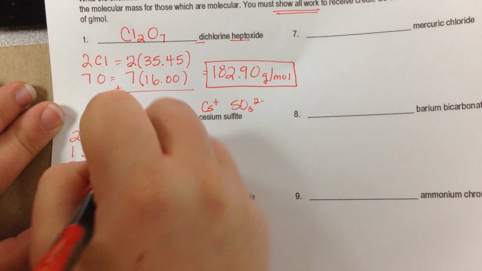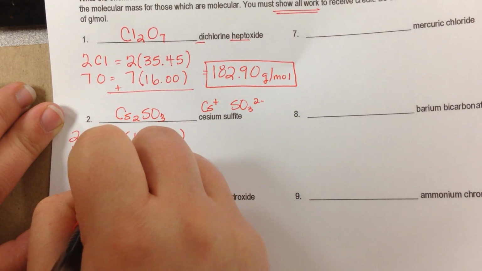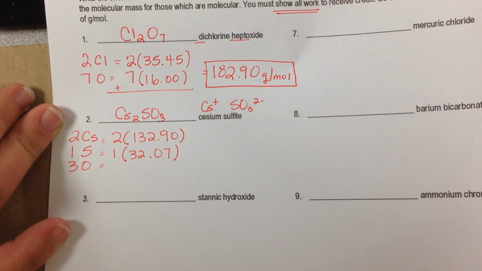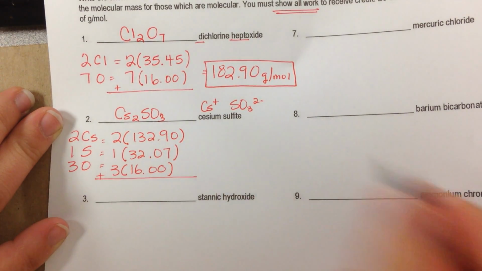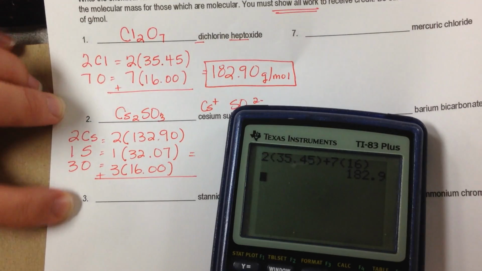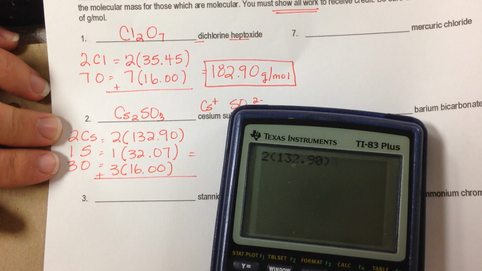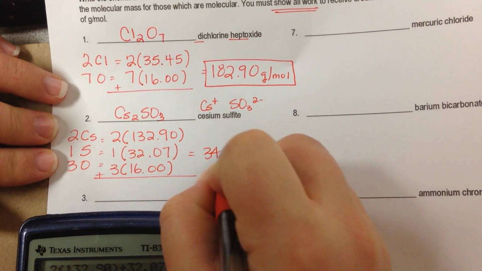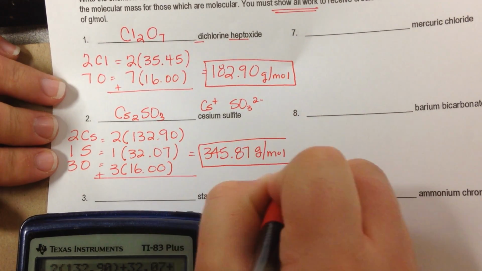We go to the periodic table and find the correct molar masses. Be sure to keep 2 decimal places on all the molar masses pulled from the periodic table, and also round properly if needed. You can type this directly into the calculator all at once. 2 times 132.90, close parentheses, plus 32.07 plus 3 times 16 in parentheses, for a molar mass of 345.87 grams per mole.